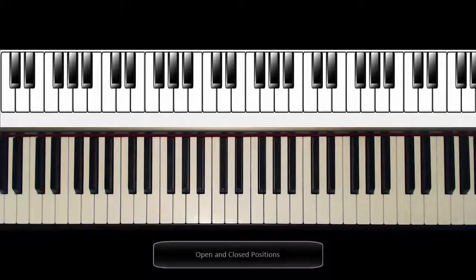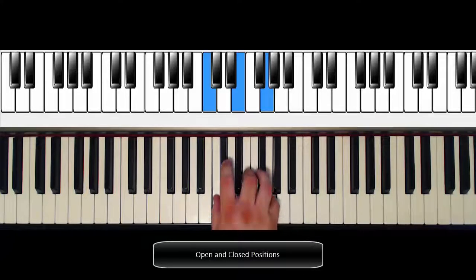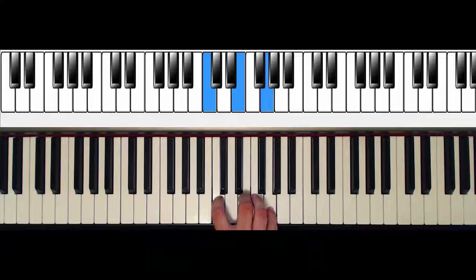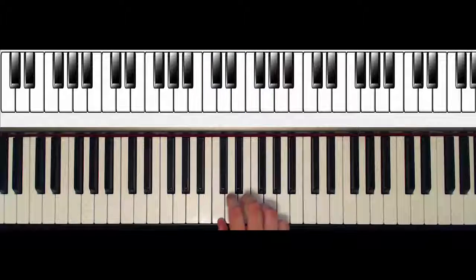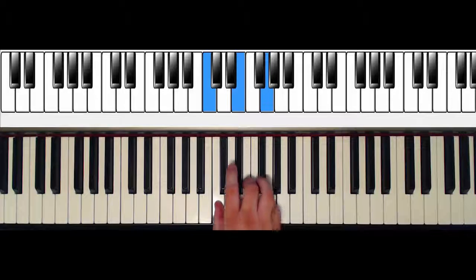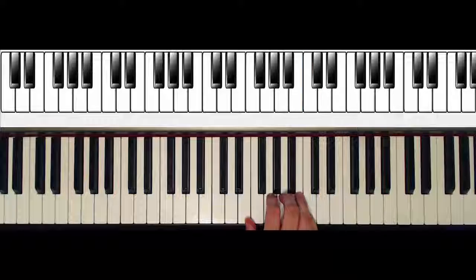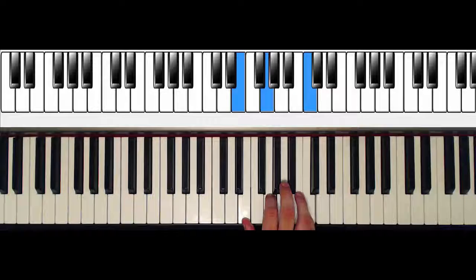So let's talk about open and closed positions. A chord is a chord because of the notes it contains and not because of what order you play them in. So for instance, as long as I'm playing a C and an E and a G, I could call that a C chord. Doesn't matter if the C is on the bottom or not. So I could play like a C here and an E here and a G there. That's still a C chord.